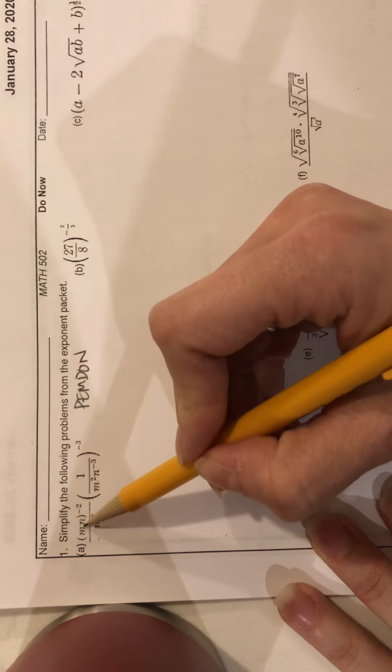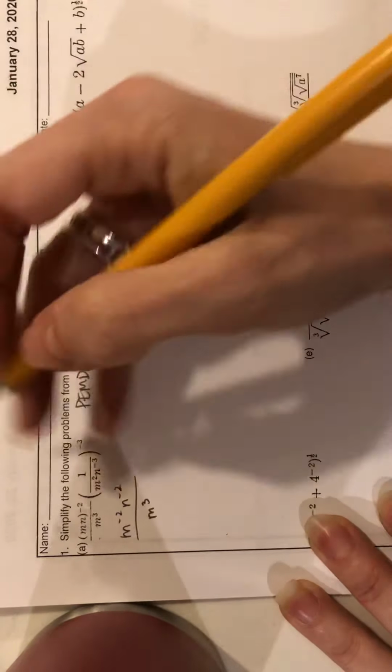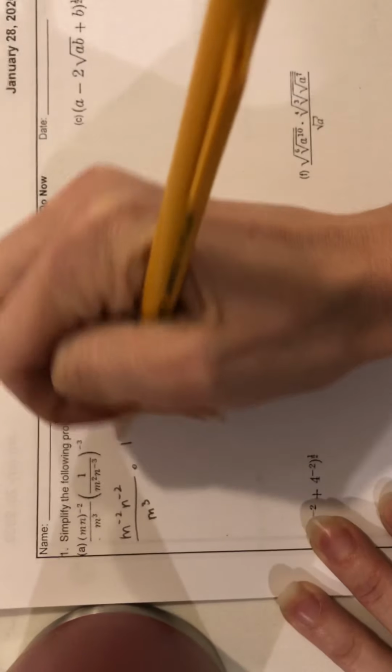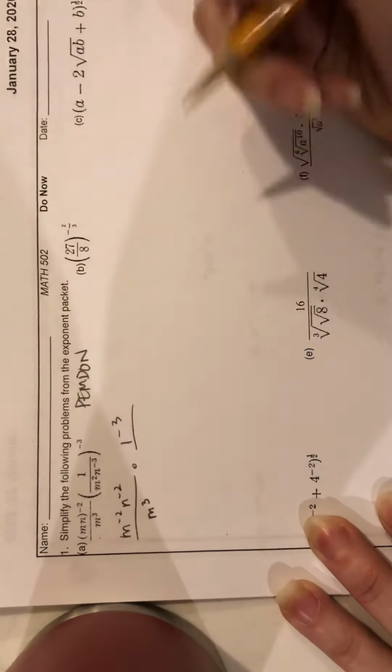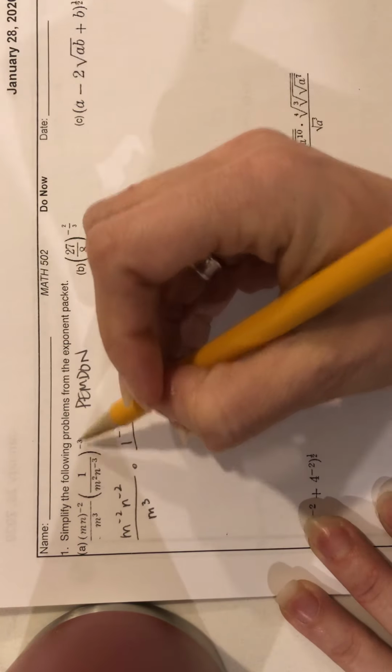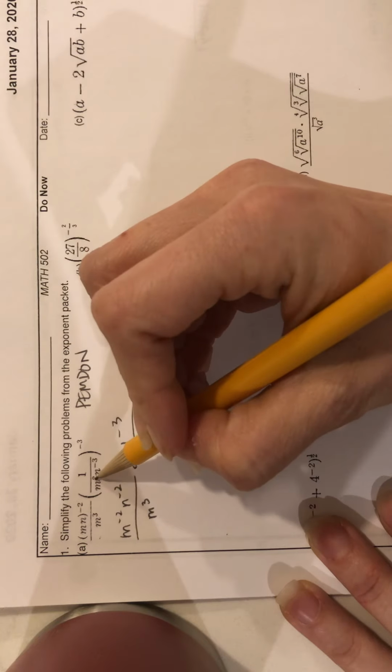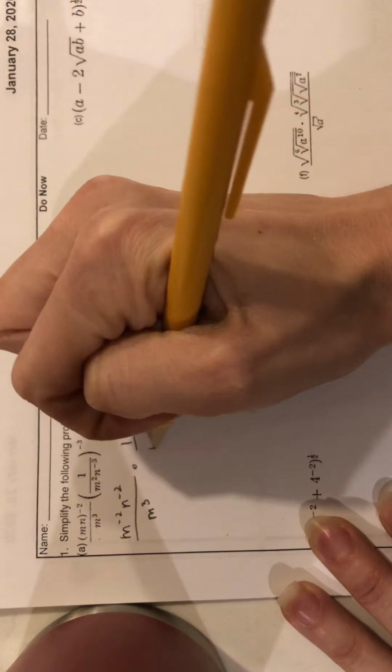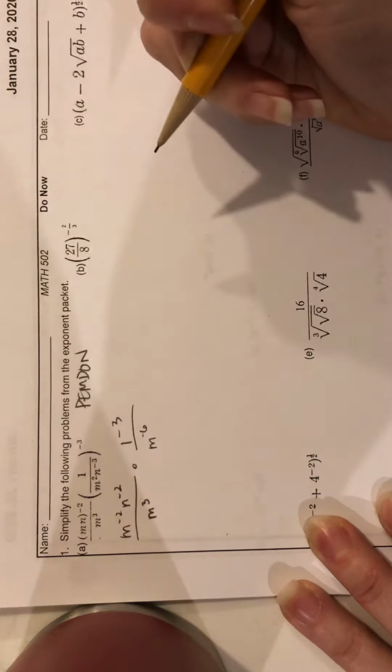I'm gonna distribute the exponent in here. So I've got m to the negative 2, m to the negative 2 over m cubed. All right, I'm gonna distribute the exponent in here as well. So I have 1 to the negative 3. I have m squared to the negative 3. So anytime I'm raising a power to a power, I multiply. So this is going to become m to the negative 6th.